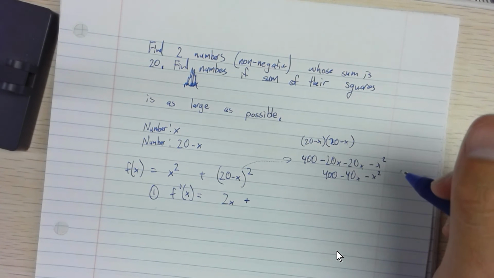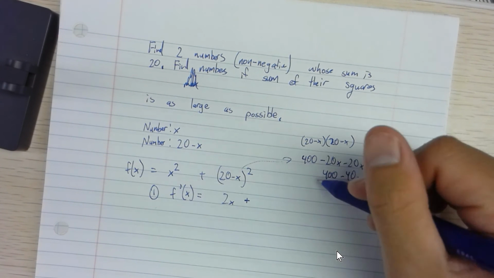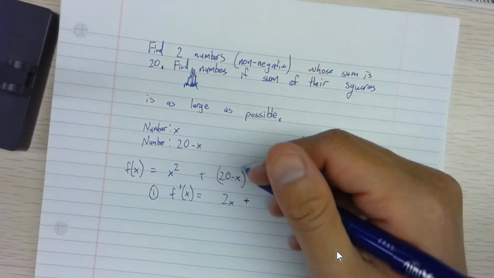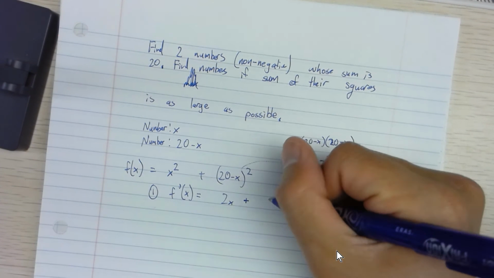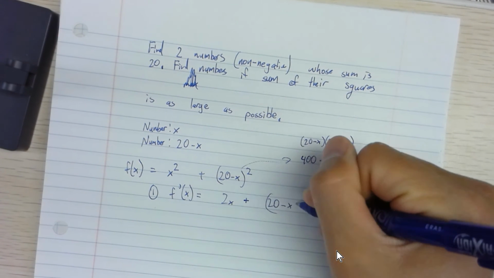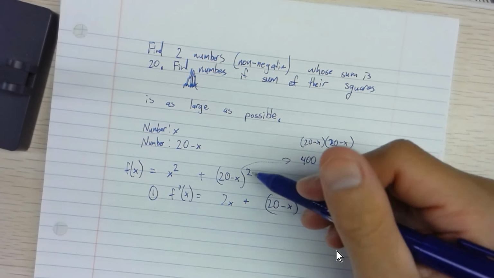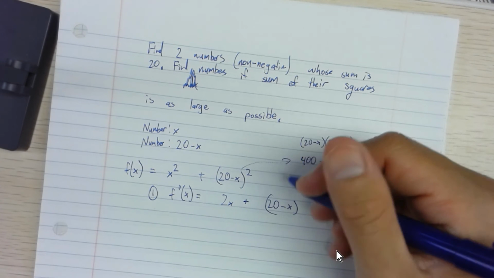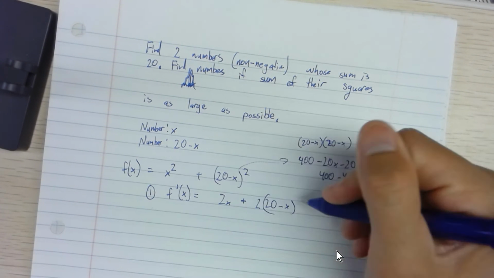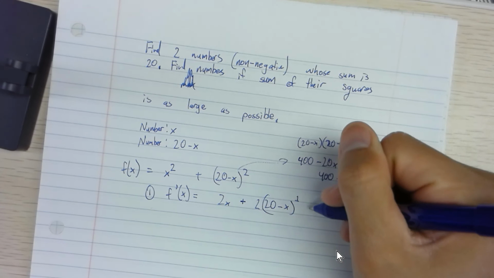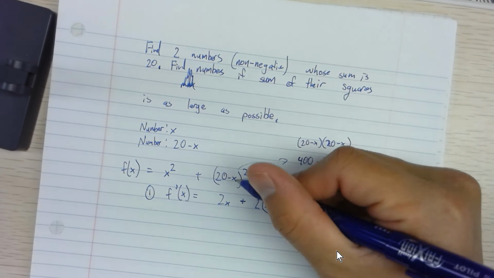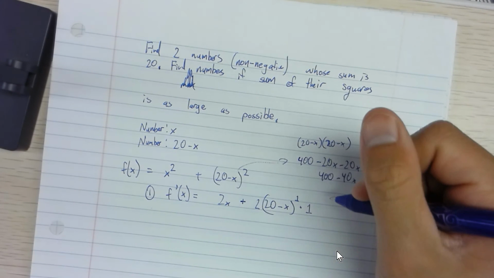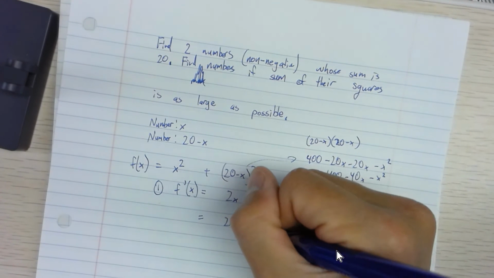Then you can find the first derivative of that. What I like to do is just use the power rule, where you put down the 2 in the front, keep that to the first power, and then take the derivative of the inside function, which is just 1. That makes it a lot easier for me.